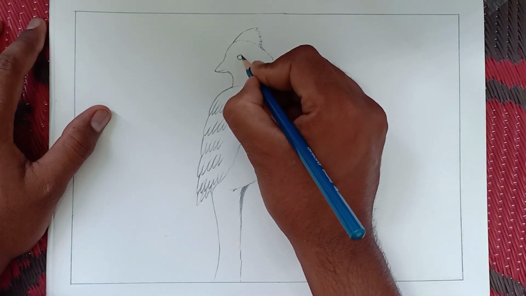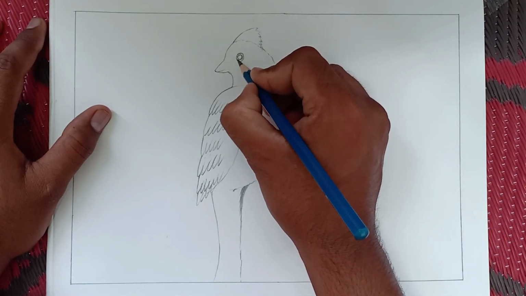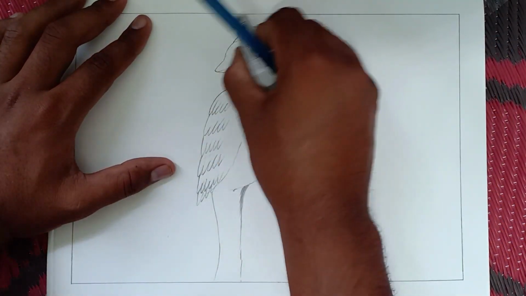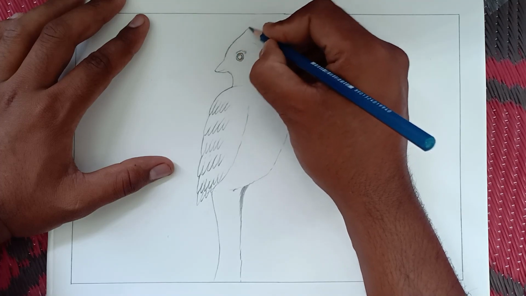It is as if the eyes were made by the creator. The bird's eye looks a lot like the English letter O. First, draw a circle and another small circle inside it.